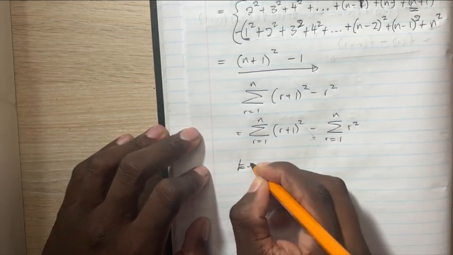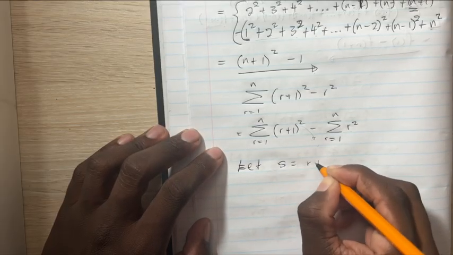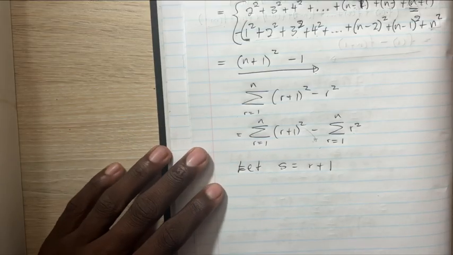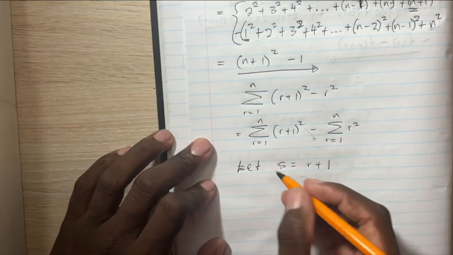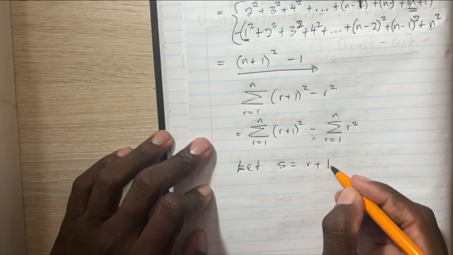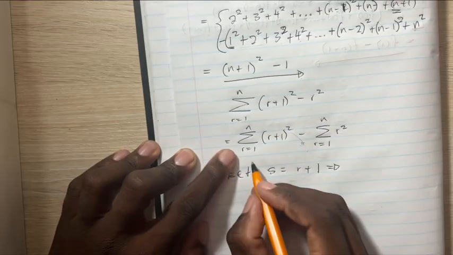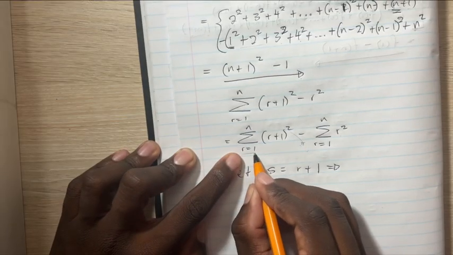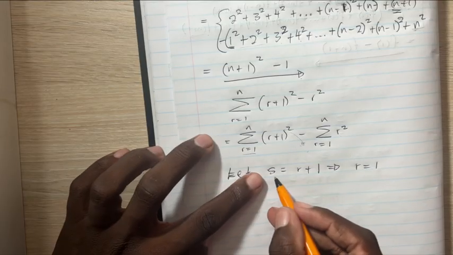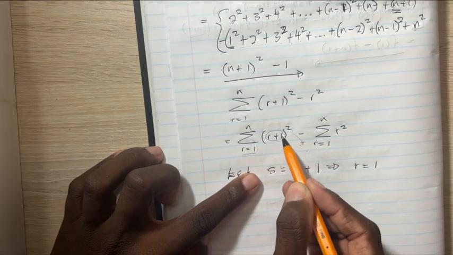So the first thing I'm going to do is say let s equals r plus 1. Okay, wait, let me show you why I'm saying s equals r plus 1. I want to substitute one value here.